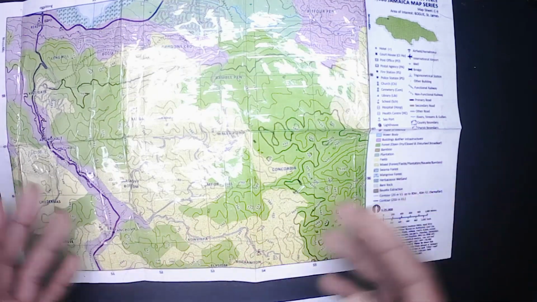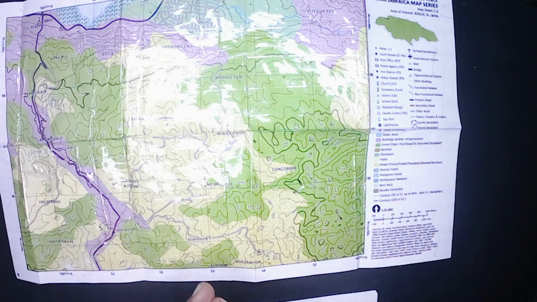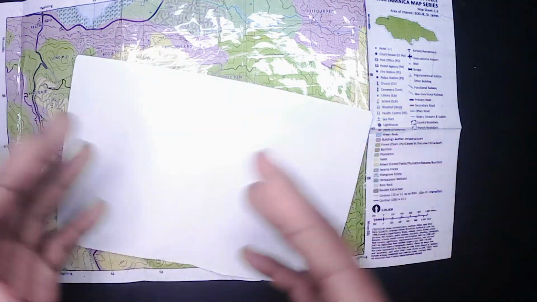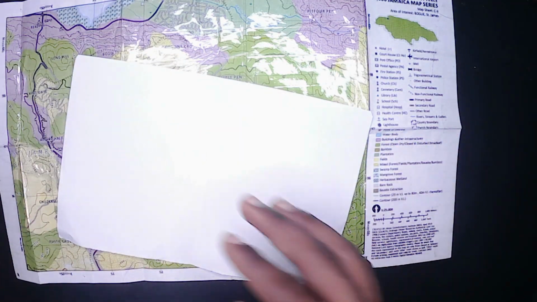Distance by road, distance by range. We'll first begin with distance by range. This is the easier of the two. To find the distance by range, we have to identify the two points of interest.